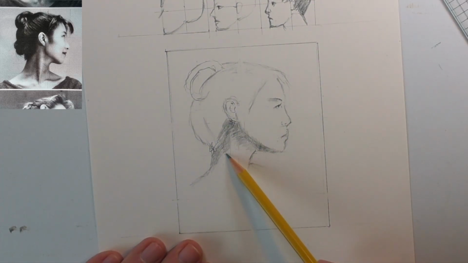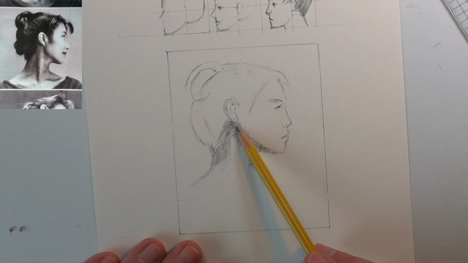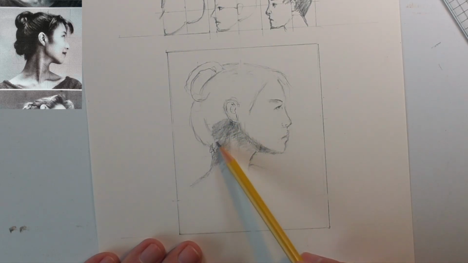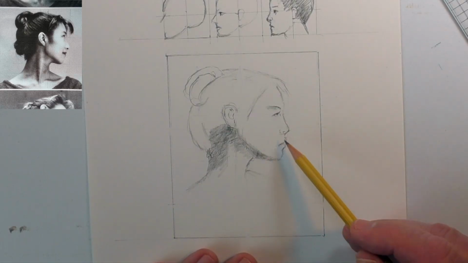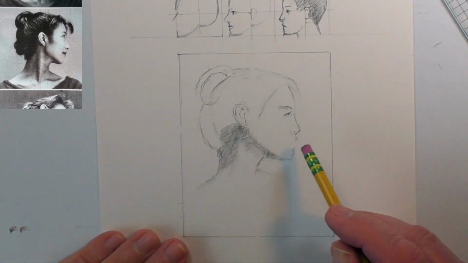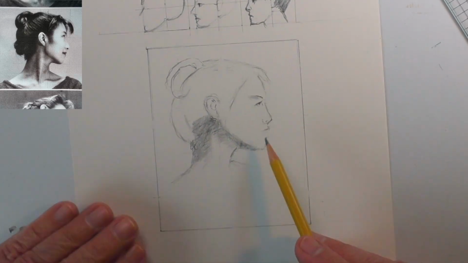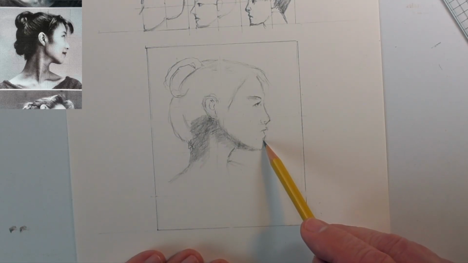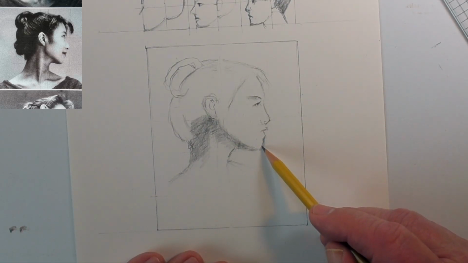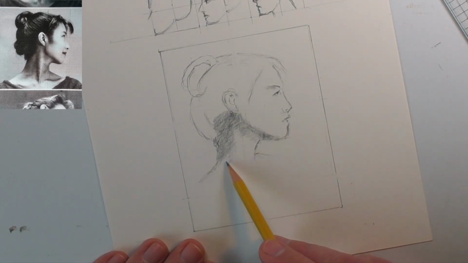You can see the shadow there at the back of her head, and her hair is almost black. She's got a few highlights in the top and the fringe on her head.